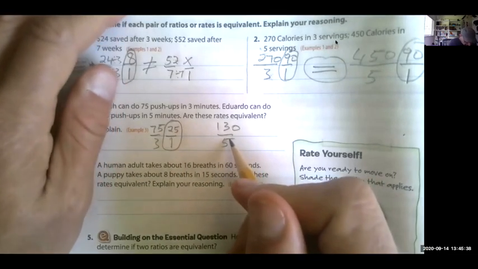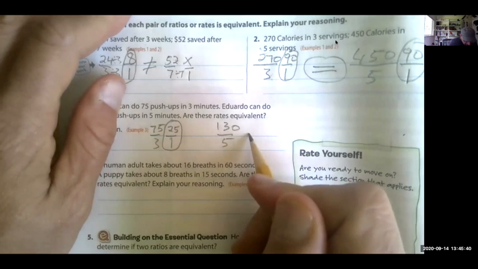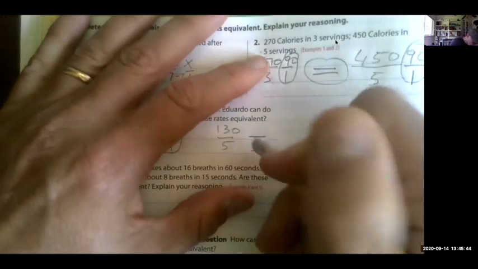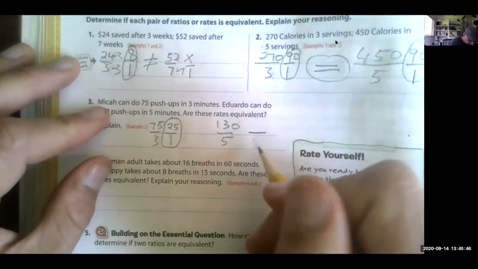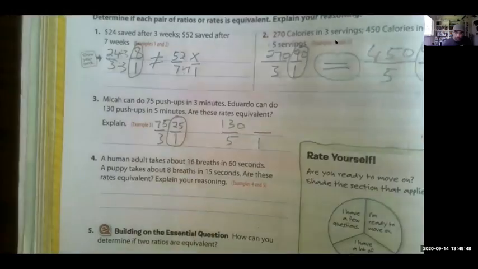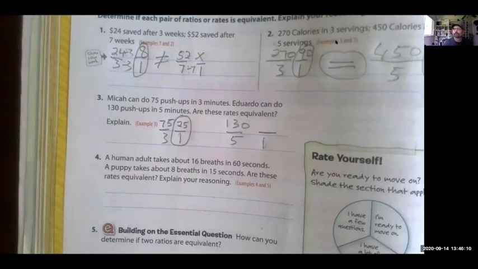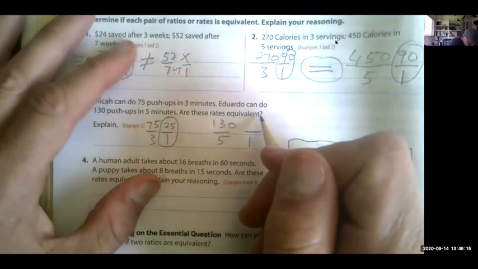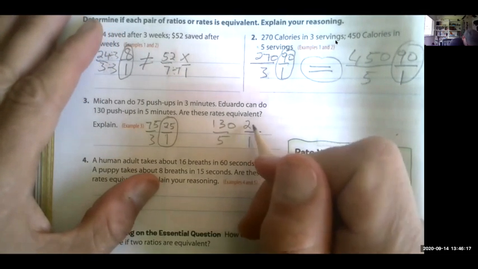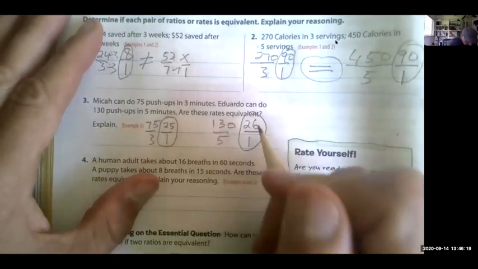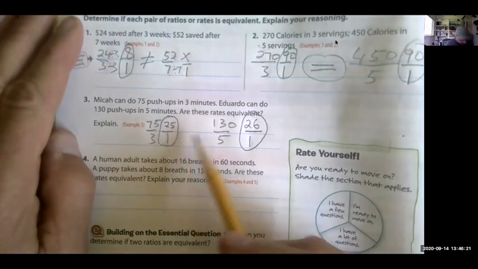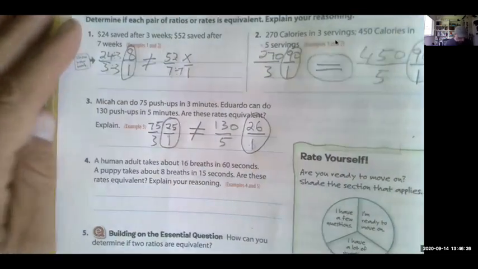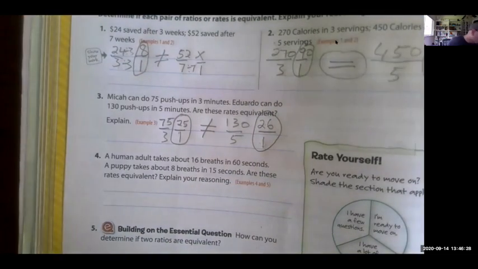And I'm going to divide both sides by 5. So 5 divided by 5 is 1. 130 divided by 5 is almost 25, but it's 26. So, is 25 over 1 the same as 26 over 1? No, sirree, Bob. So that's a big no. All right, let's do one more.